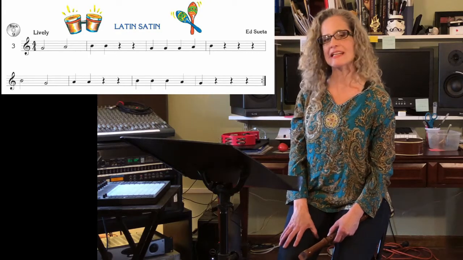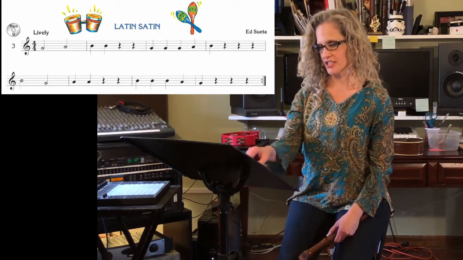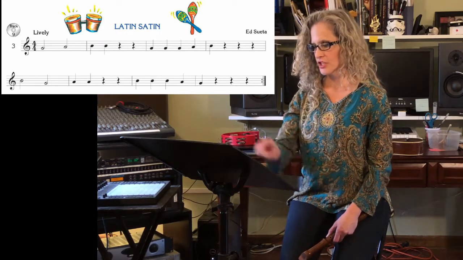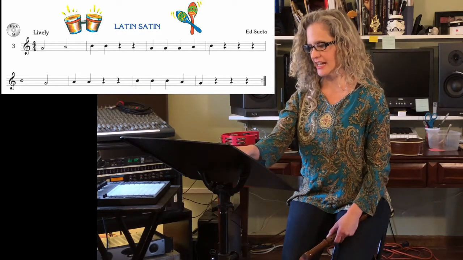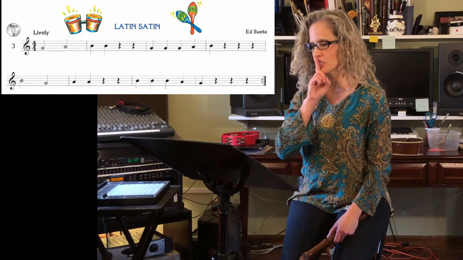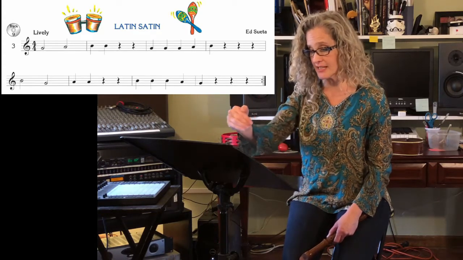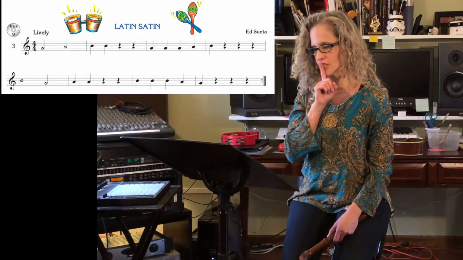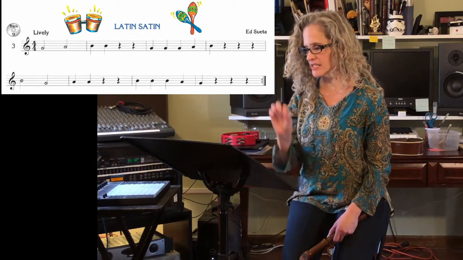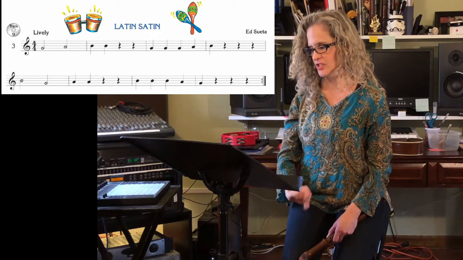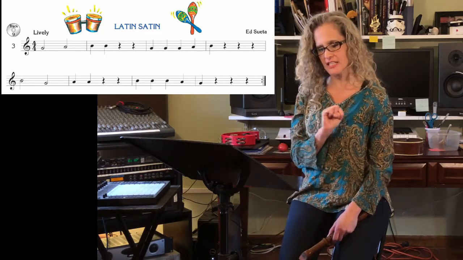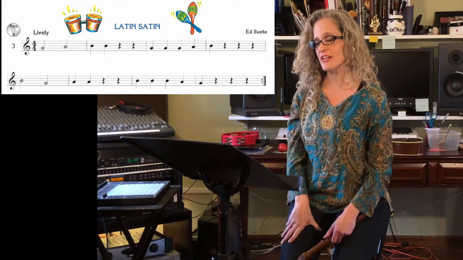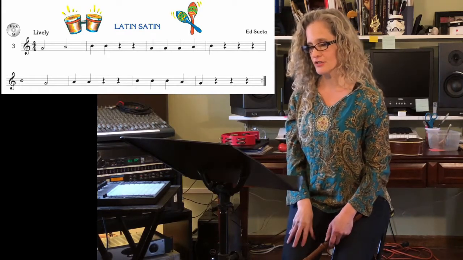Let's see if we can read it together. G, A, B, B. G, G, G, A, B. Shh, shh, shh. Next line. B, oops, skip A, G, A, shh, shh, B, B, B, A, G. So there's one tricky spot, and it is on the beginning of the second line. We skip from a B to a G, so please note that.